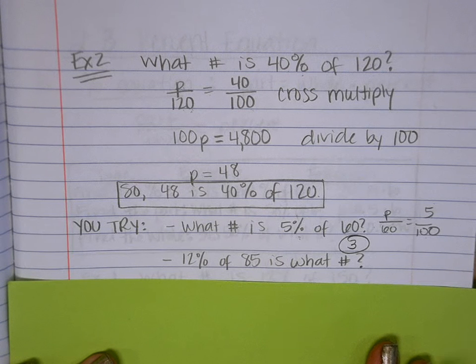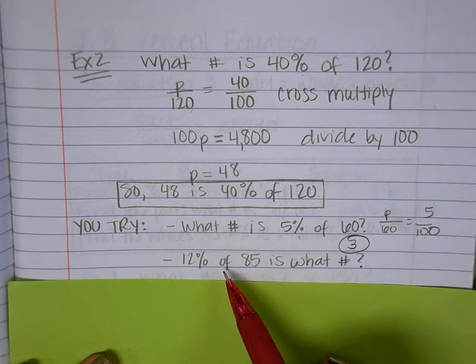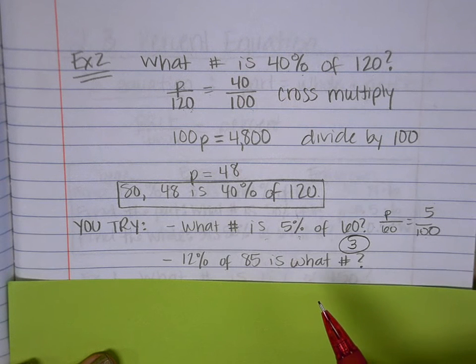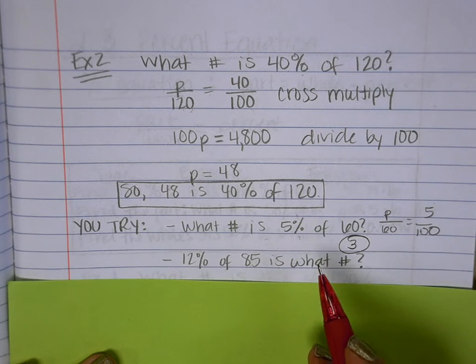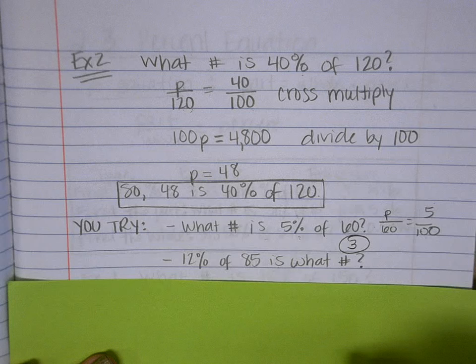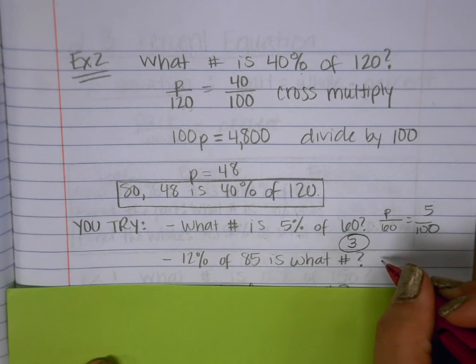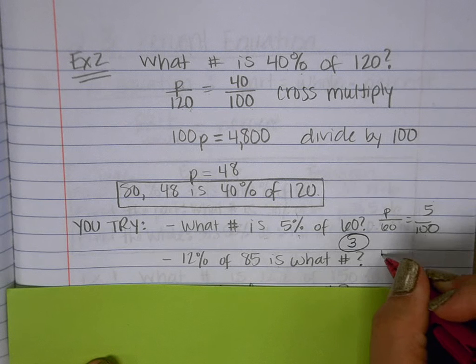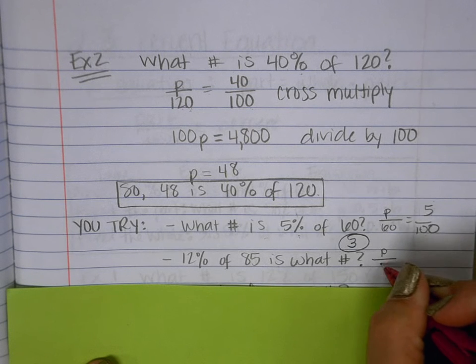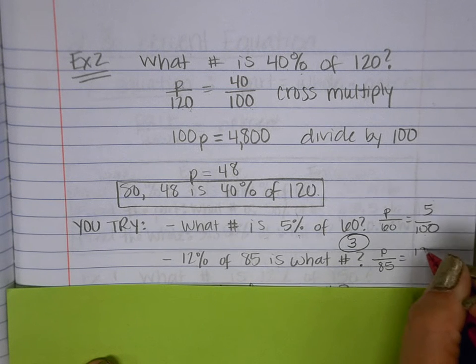So we're going back and forth between is and of and is. This is why I showed you both of them so you don't get confused. Okay, 12% of 85 is what number? I will set it up for you. You have to do the math though. Okay, so still I'm looking for the part of 85 that is equal to 12 over 100.